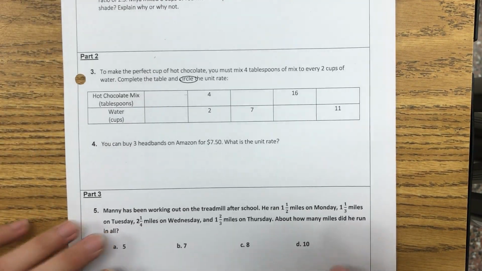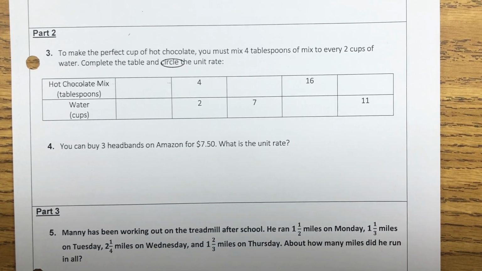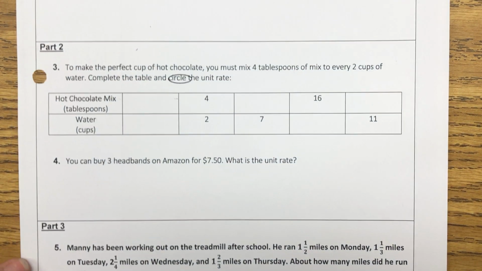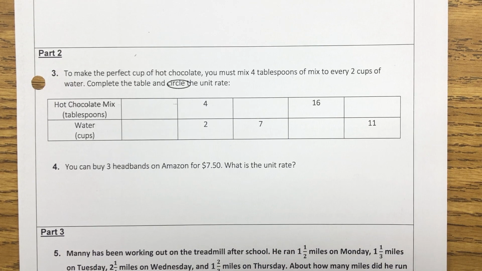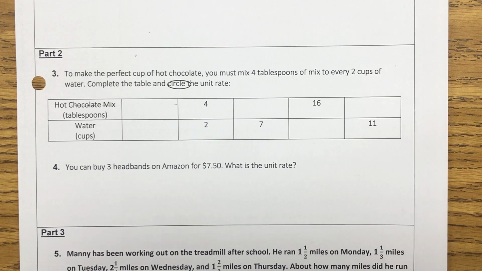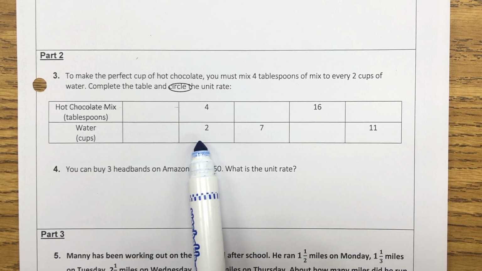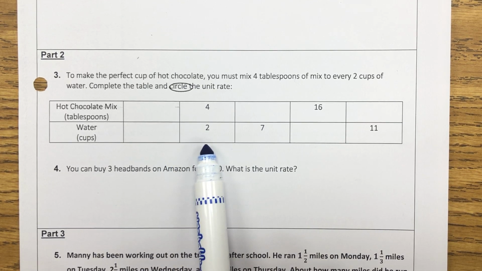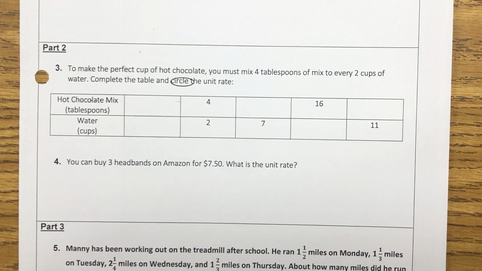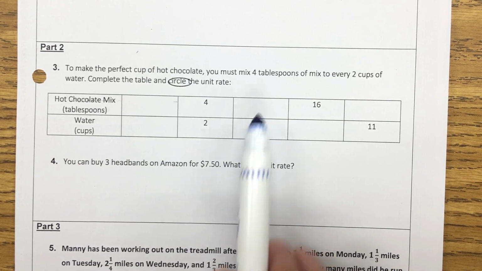I want to look at a homework problem that a lot of you guys had a hard time on. To make the perfect cup of hot chocolate, you mix 4 tablespoons of mix to every 2 cups of water. It already filled in the table with what is said in the sentence. Complete the table and circle the unit rate. So I have a blank right here. I want to know what goes in this blank.